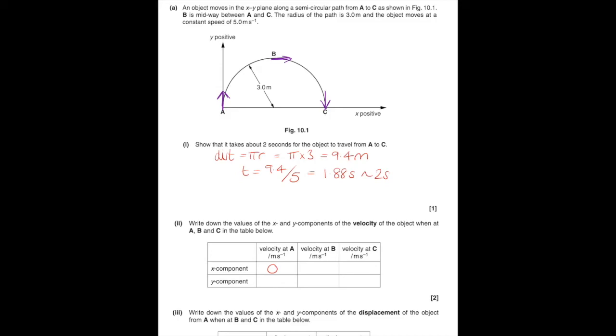When we look at that, we can therefore see that there is absolutely no velocity in the x direction at A, and actually neither is there at C. We can see that the only time there is a velocity in the x direction is at point B, and because it moves with a constant speed, at that point it will be moving with 5 meters per second.